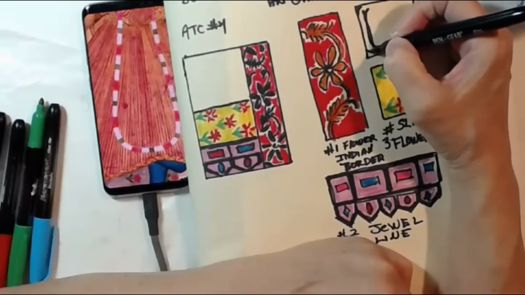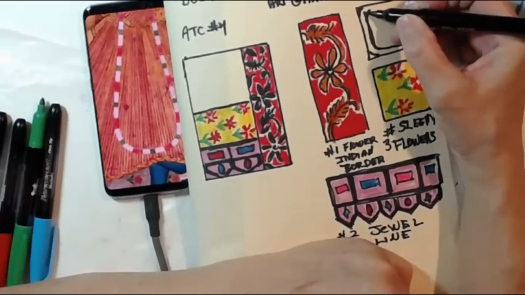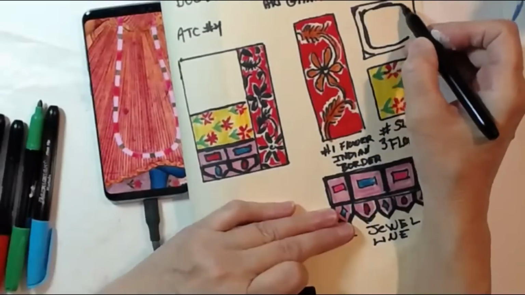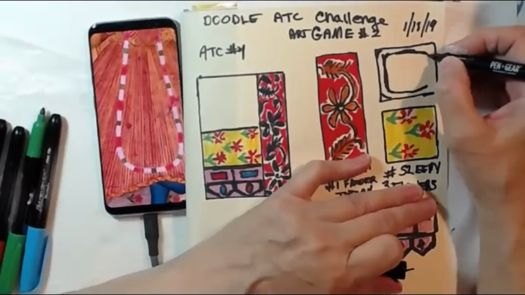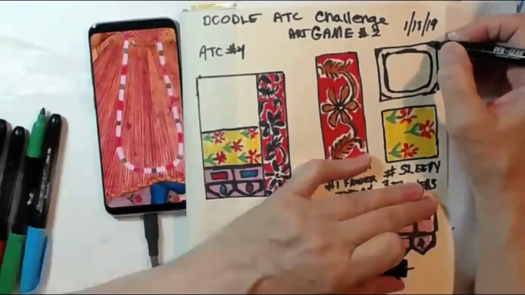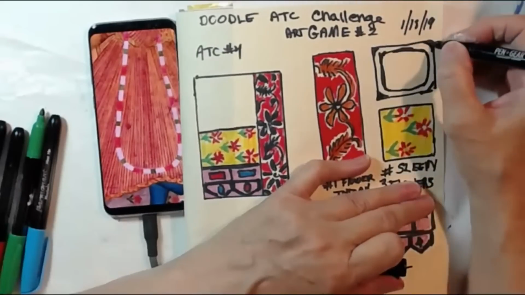I'm going to make it curve. Whoops. This isn't such a good example, but you get the idea. It curves. I'm going to make rounded corners. I'm going to shade in my corners just for the fun of it.